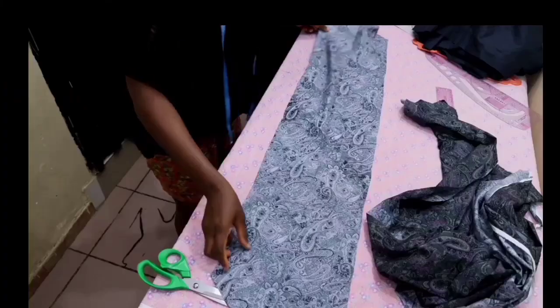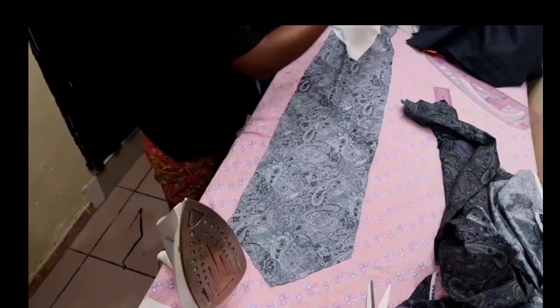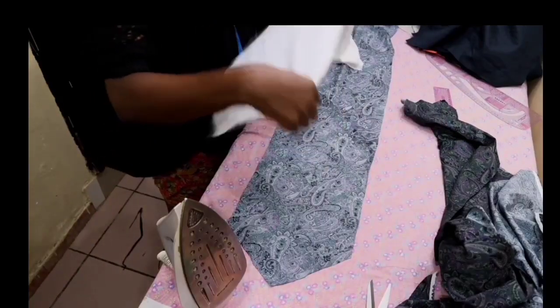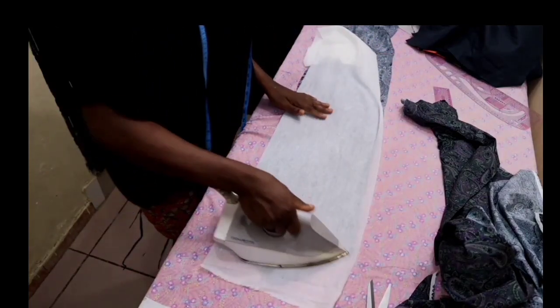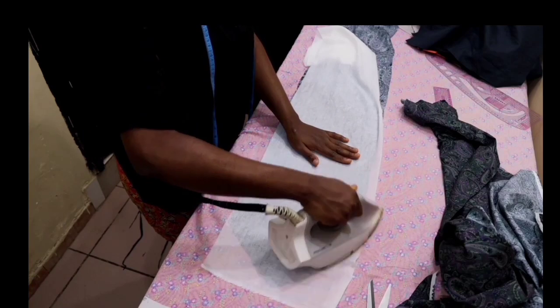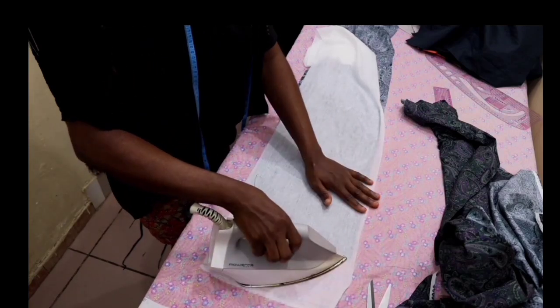So if you open it completely, this is how it looks. So the next thing you want to do now is to fuse your stay on it. So you can see the collar is already on the wrong side, so I'll place my stay on top of it and I'm going to iron it down.